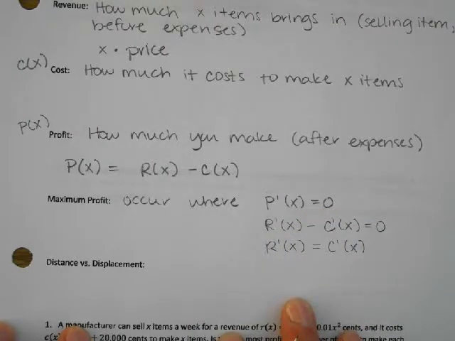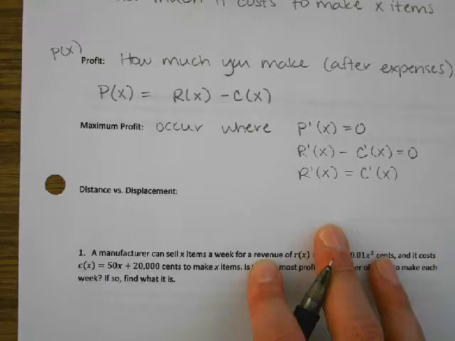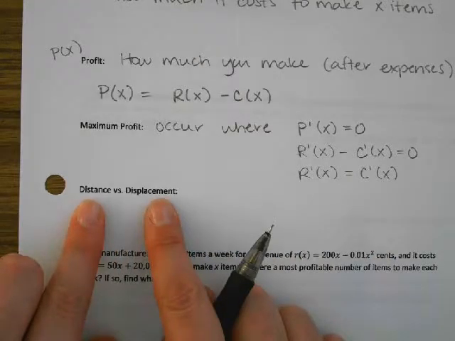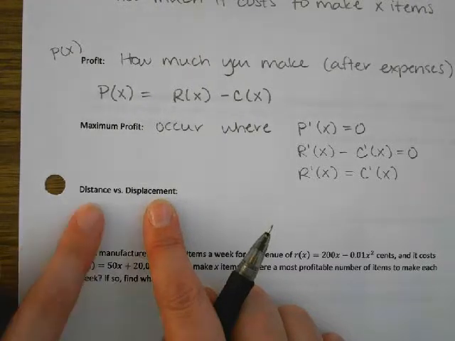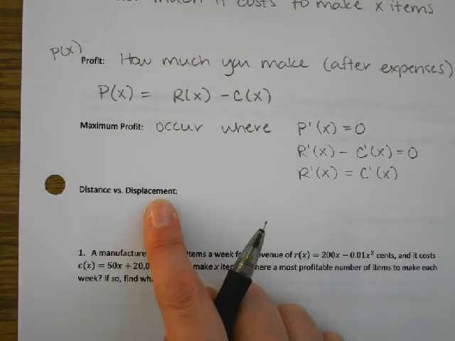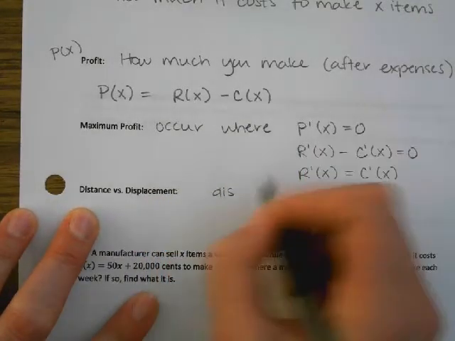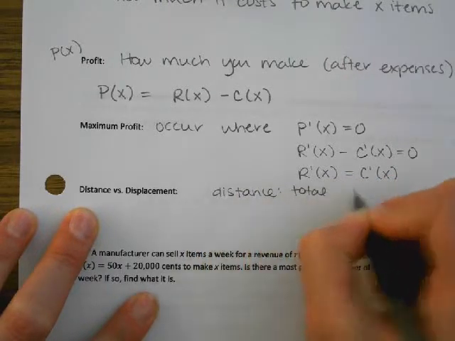All right, and then last, this is completely unrelated to the business questions. This is the one that has to do with the science questions when we're talking about position versus velocity versus acceleration. We want to make sure we understand the difference between the distance of a particle and the displacement of a particle. And it could be a particle or it could be something else. So the distance is defined as the total amount traveled.